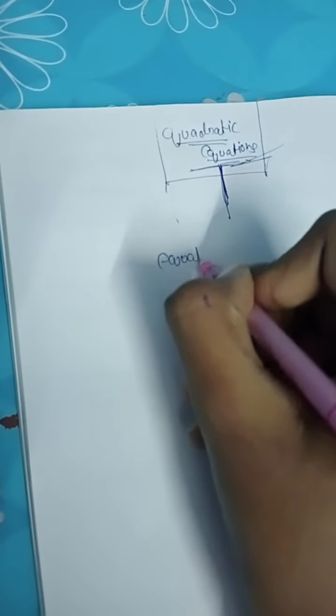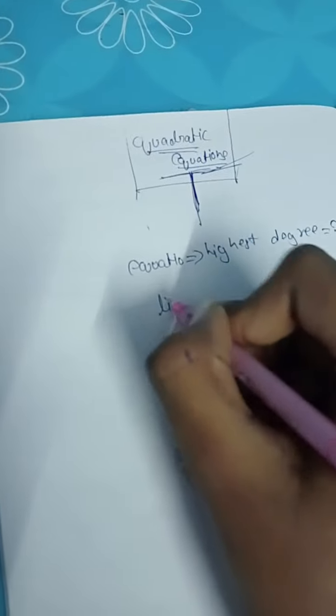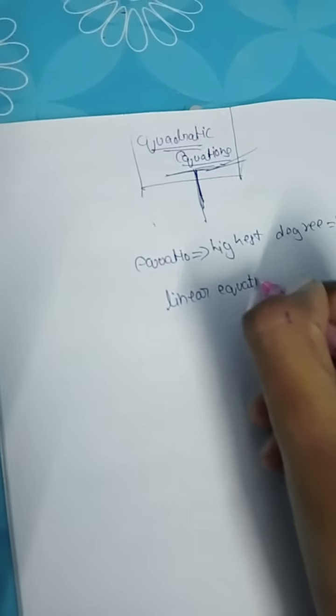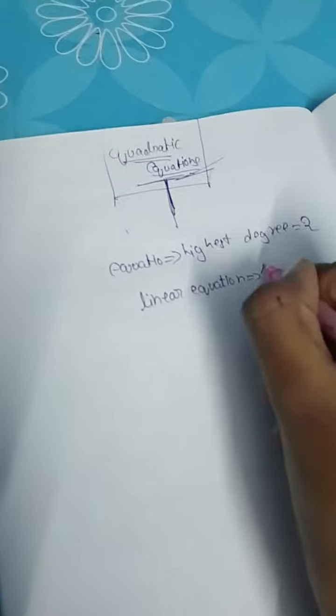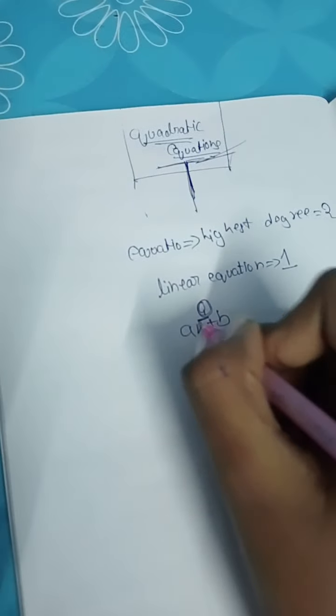So a quadratic equation is an equation whose highest degree or highest power is 2. Like we know that a linear equation has the highest power 1, that is ax plus b, where the highest power of x is 1.